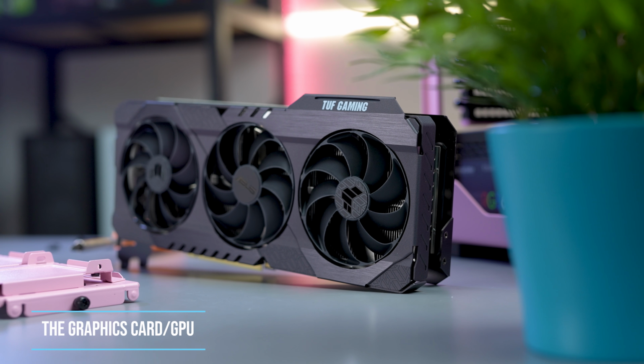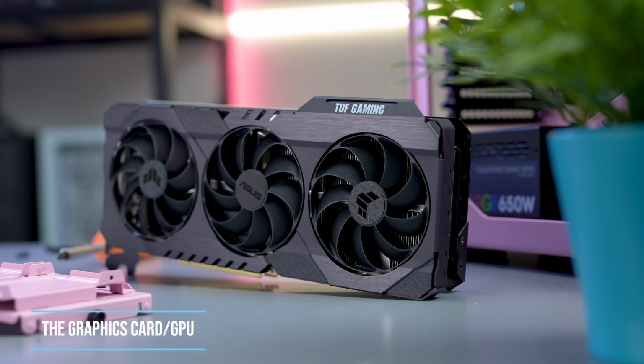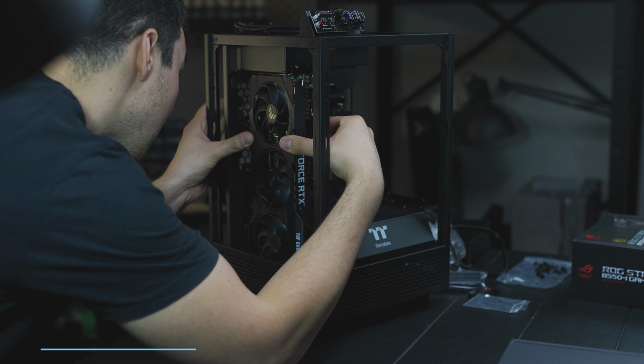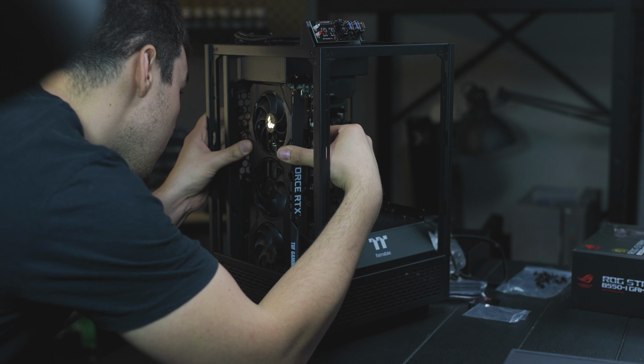Now we have the graphics card or GPU. This is probably the thing they talk about the most as it's the flashy, expensive bit of the computer. The graphics card is what makes the pictures pretty. Having a better graphics card means better graphics.